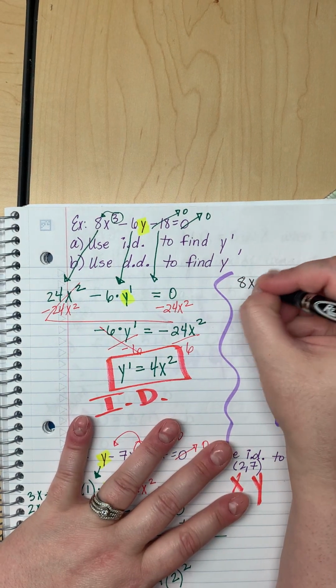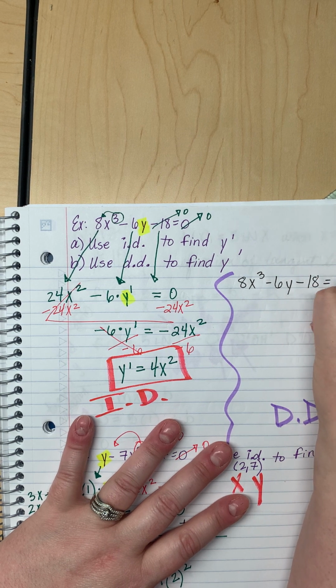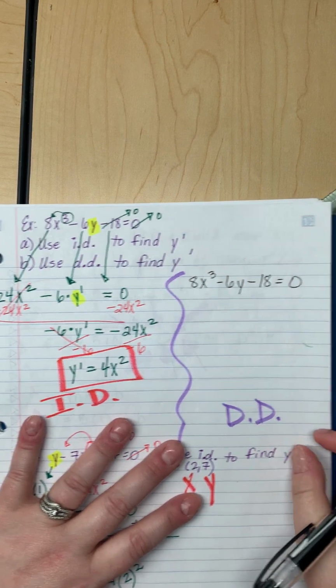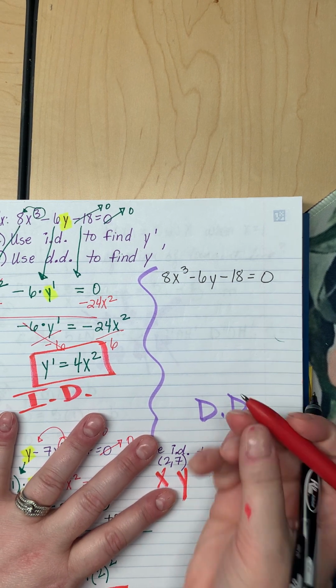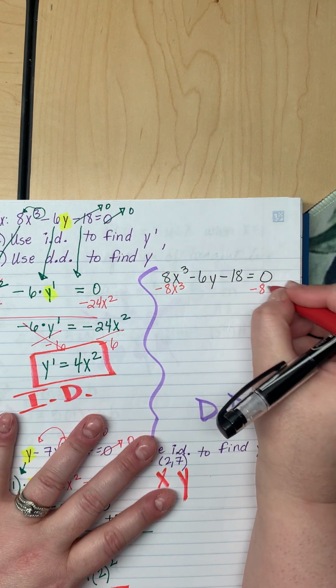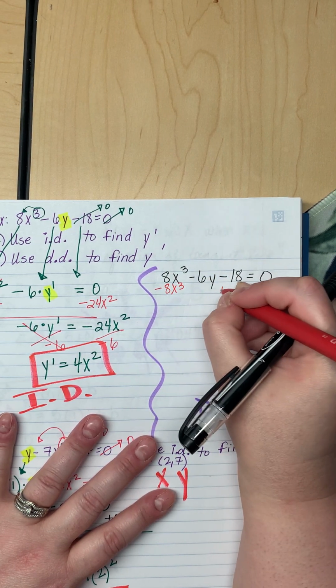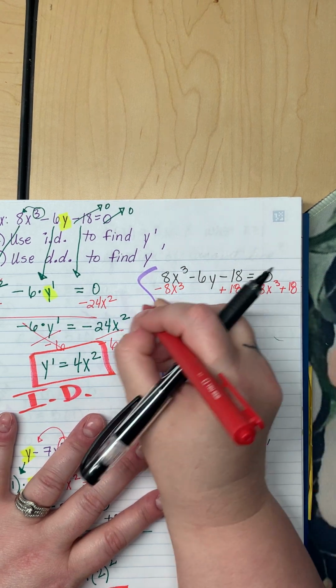So I'm going to rewrite this, and I'm going to get y by itself. So let's get y by itself slowly. I think I'm going to subtract off this 8x to the 3, and I think I'm going to go ahead and add this 18 and get two things gone at once.